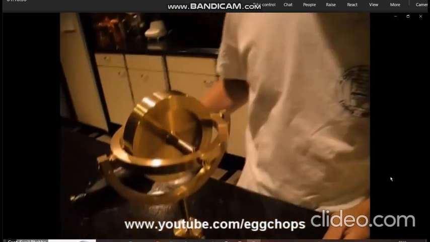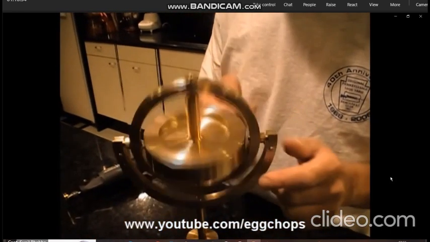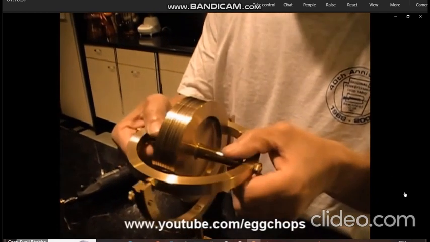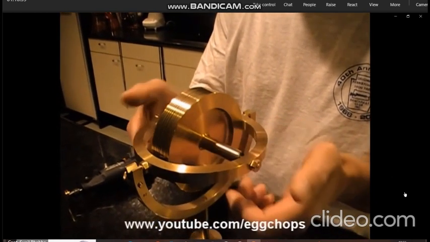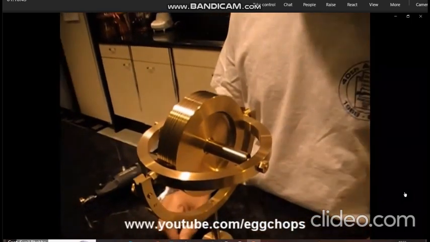This is an egg chop production, and we're going to demonstrate a gyroscope spinning. Over here we have a brass toy gyroscope. There's this brass flywheel that rotates in this axis, and it's on a gimbal.